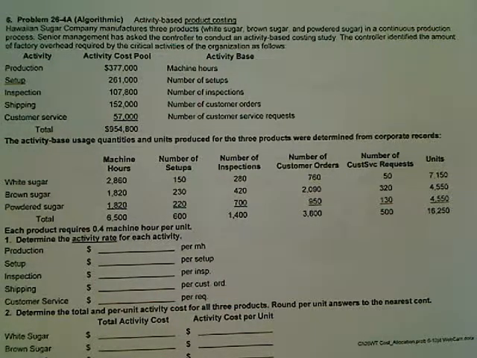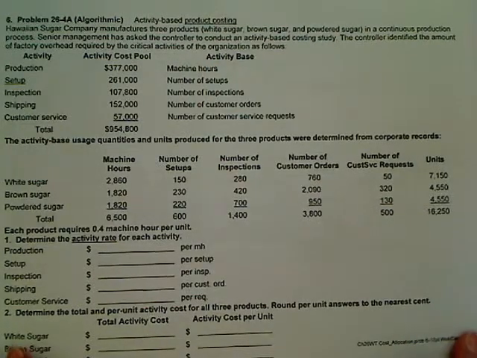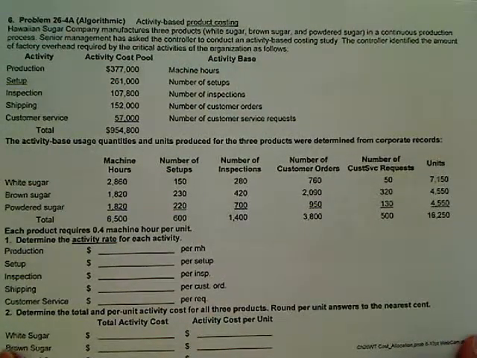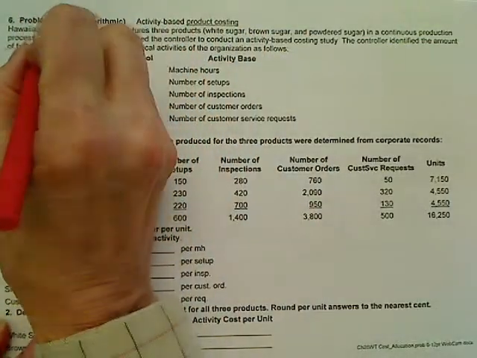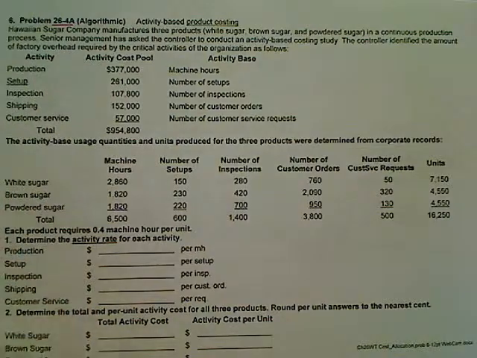This is Accounting 102 for my Rio Hondo students. This is Chapter 26, Problem 26-4A. And this is an activity-based product costing problem. It's not super complicated, but you should be doing the other problems before you do this one.